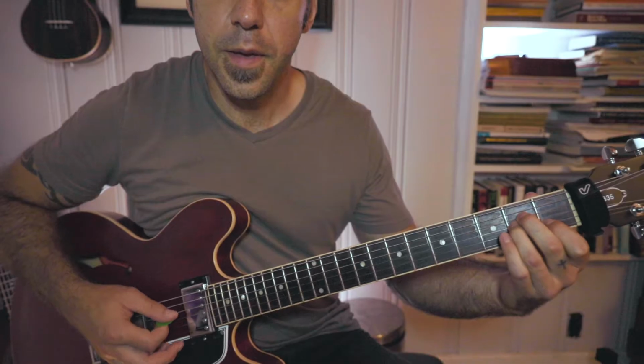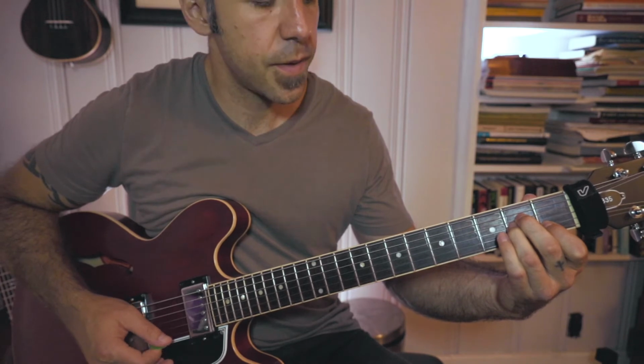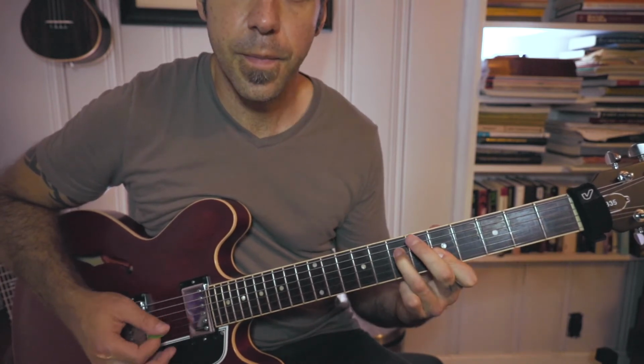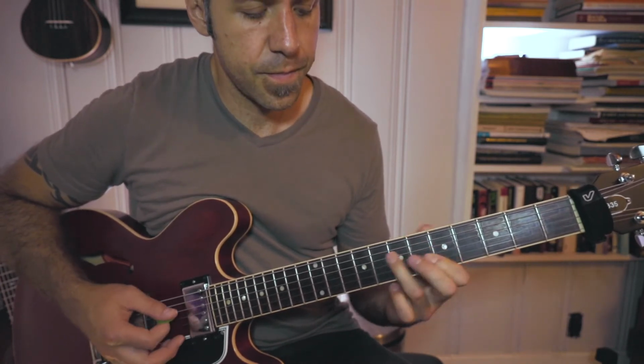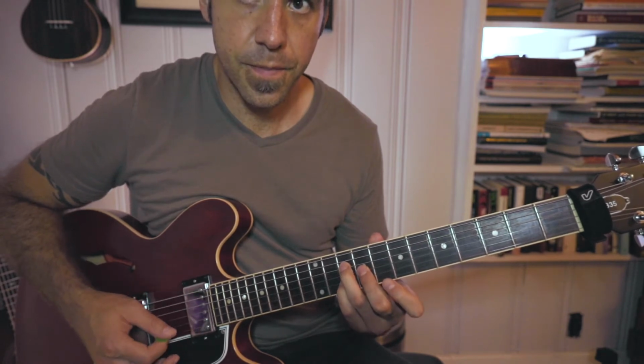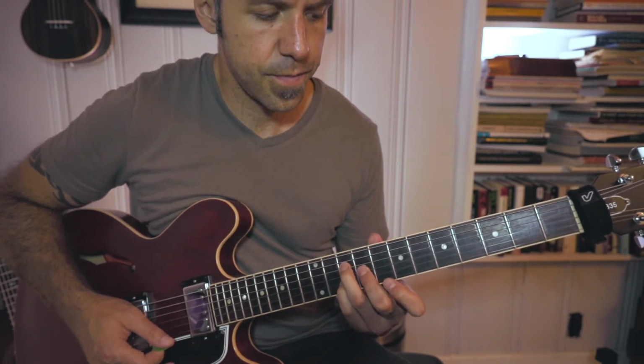So here's how you play your minor inversions on your D, G, and B strings. A minor style. Next, we're going to look at inversions on the G, B, and E strings, which look like this.